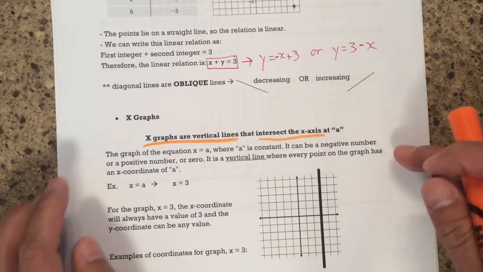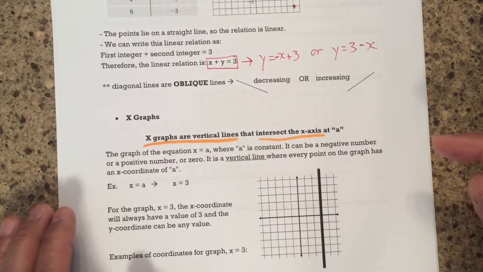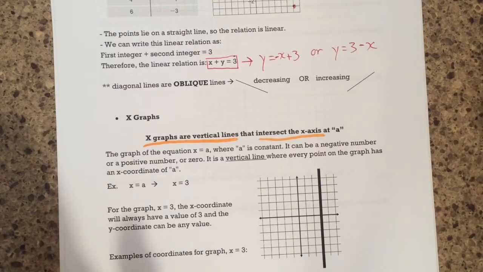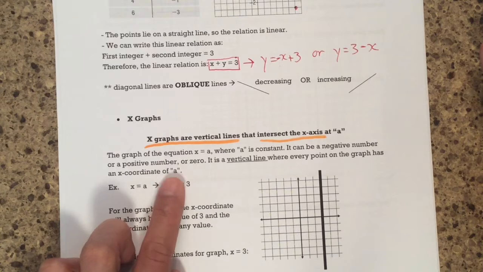So here's the big theory part of describing it. The graph of the equation x equals A, where A is a constant, any value, a constant. It could be a negative number or a positive number or even zero. It is a vertical line where every point on the graph has the x coordinate of the value A.